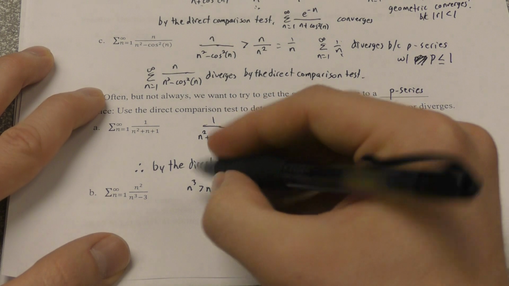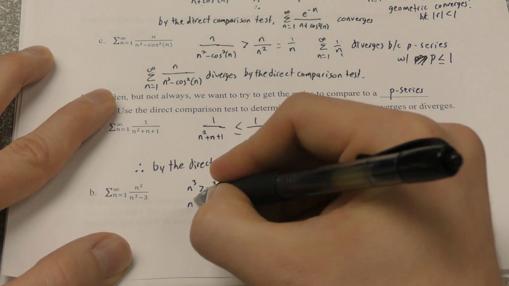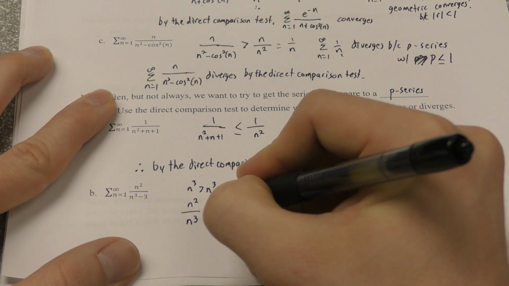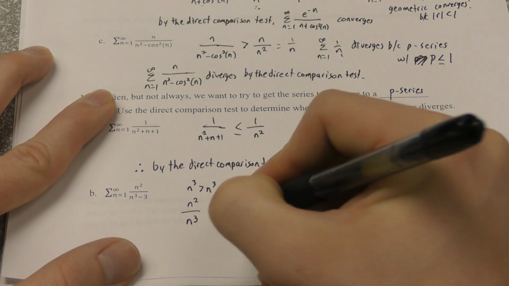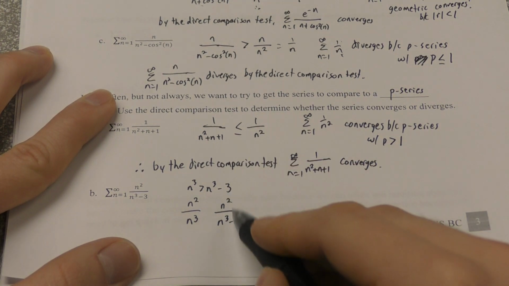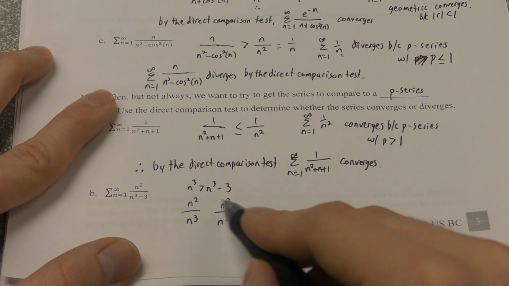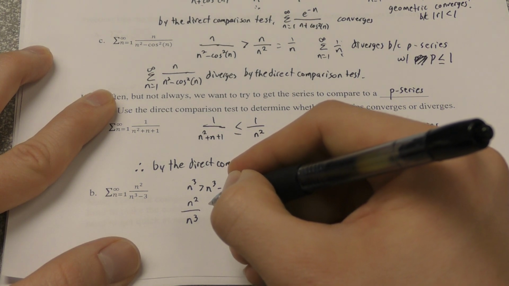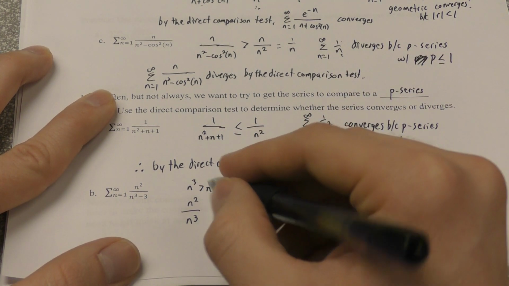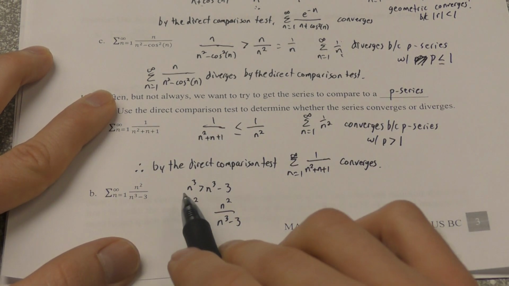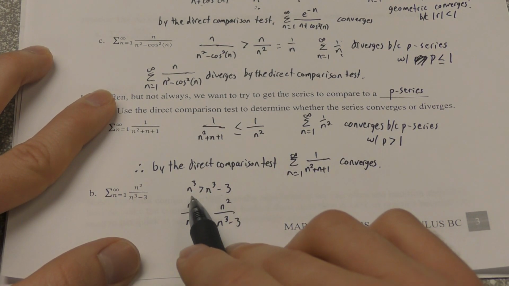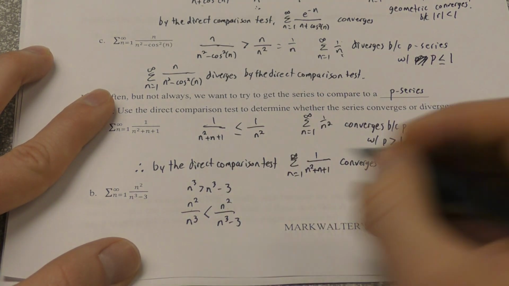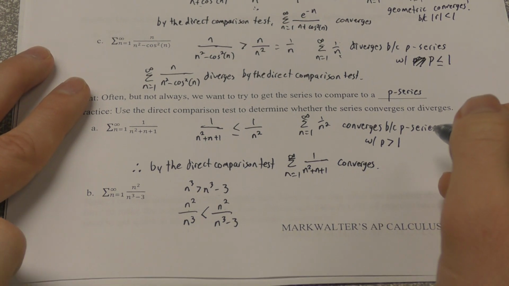If I'm taking n squared and dividing it by n cubed and comparing it to n squared divided by n cubed minus 3, n cubed is the bigger thing. If I'm dividing the same number by a bigger thing over here, that means this side has to be less than that side, right?